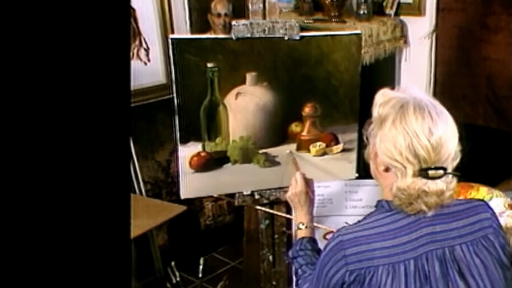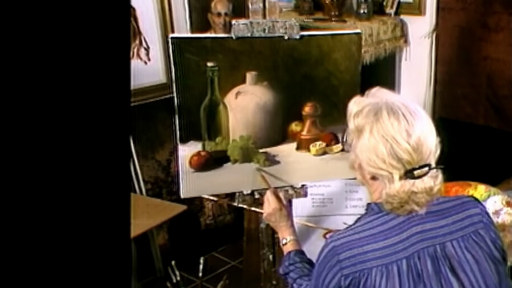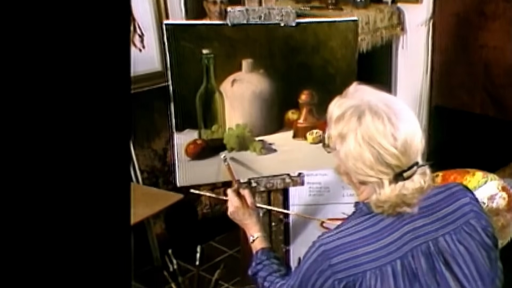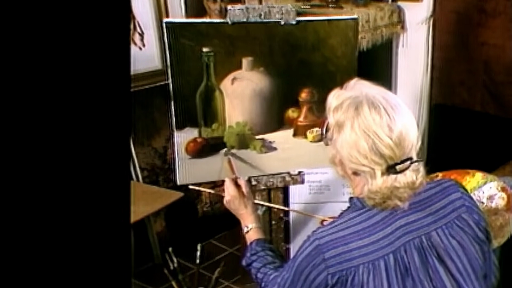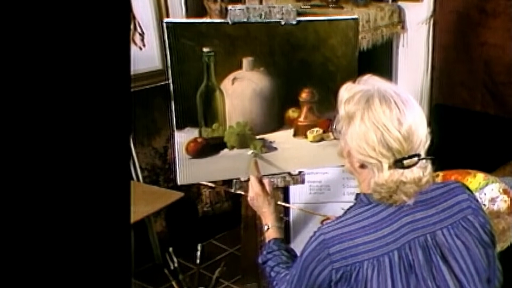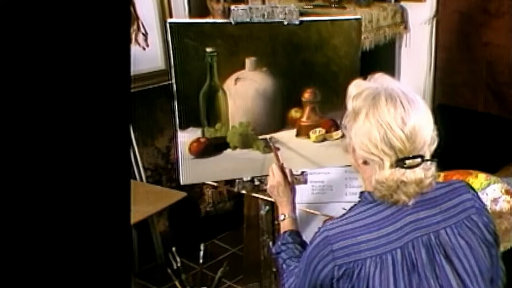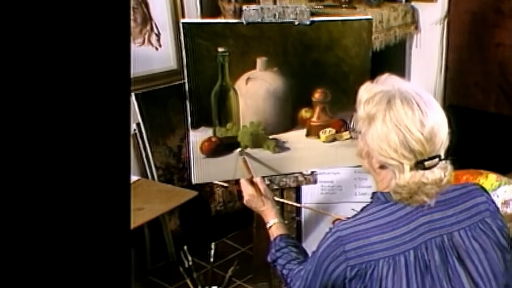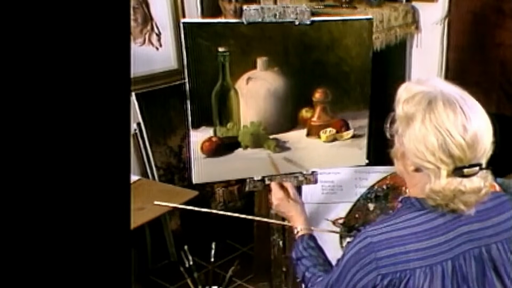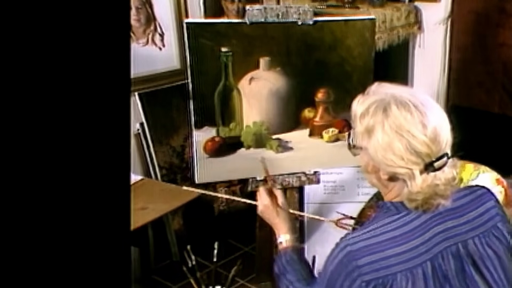Since this program or this demonstration is primarily on basic painting techniques, I haven't talked about composition. That will come at another time. But what I'm doing now suggests me mentioning it, that the all-important factor of composition is a focal point, which can be very much established by having a tremendous amount of contrast in one place.